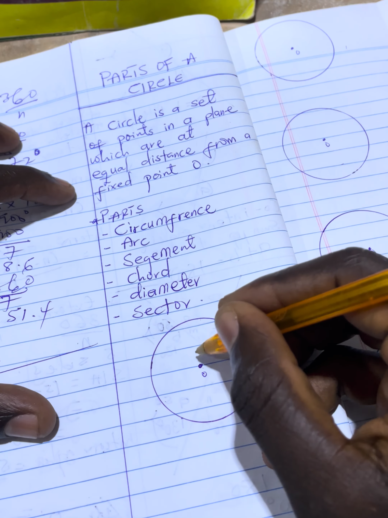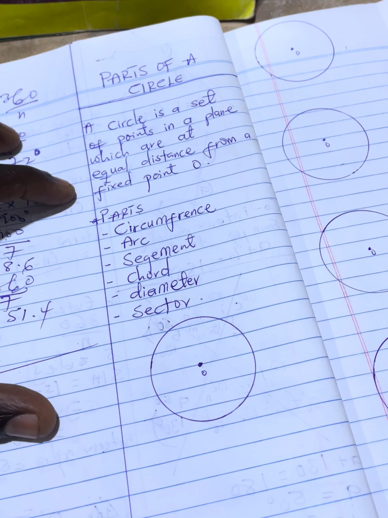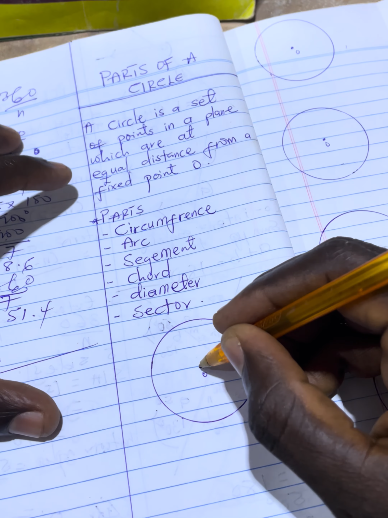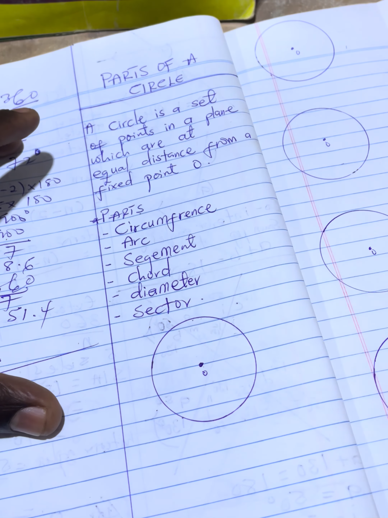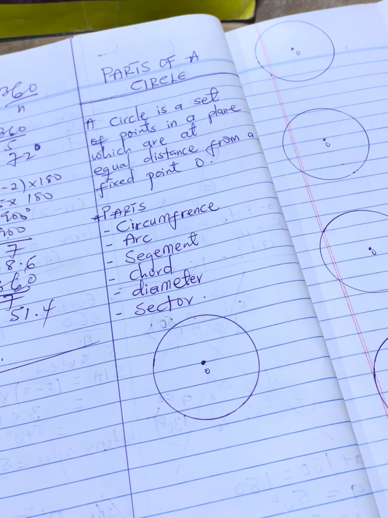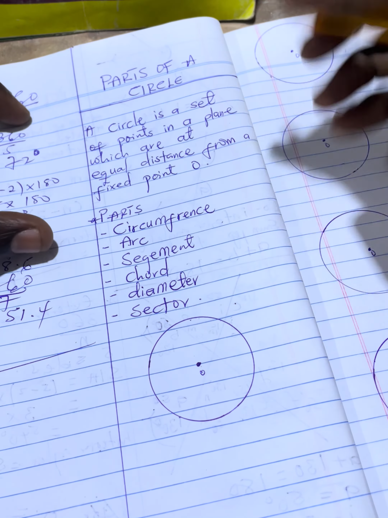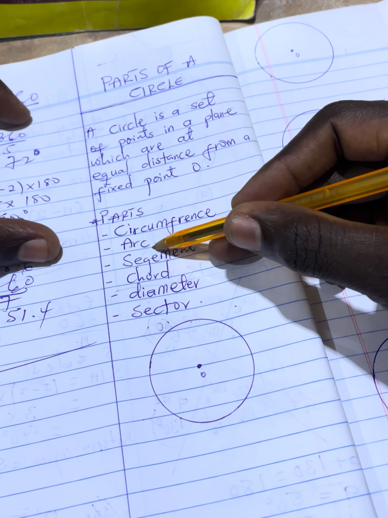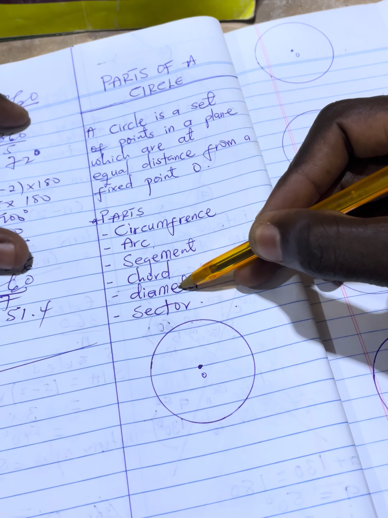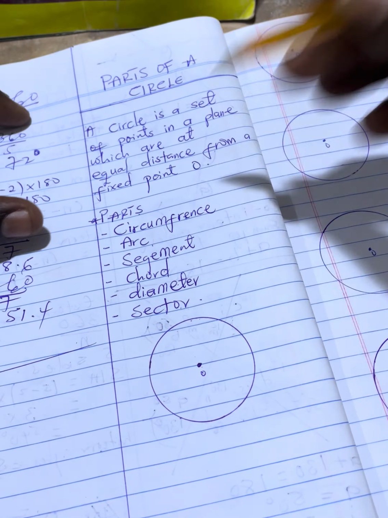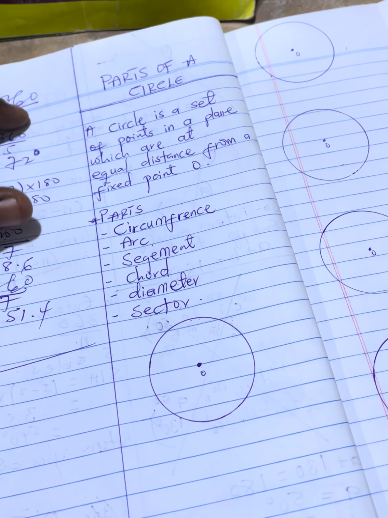And we know that line is called the radius. When I rule any line from here, touching here, it's called the radius. So to talk about some parts, we have the circumference, the arc, the segment, the chord, the diameter, and the sector. We are going to talk about each of them one after the other.